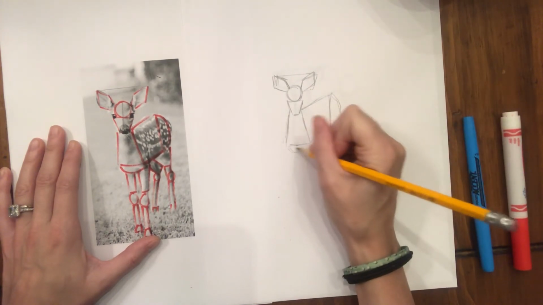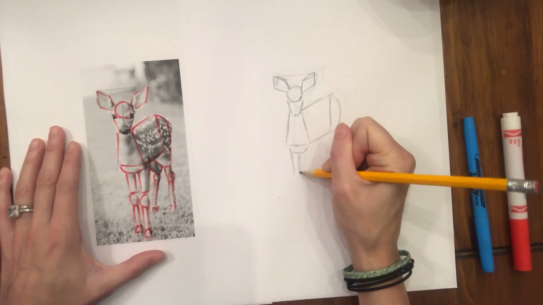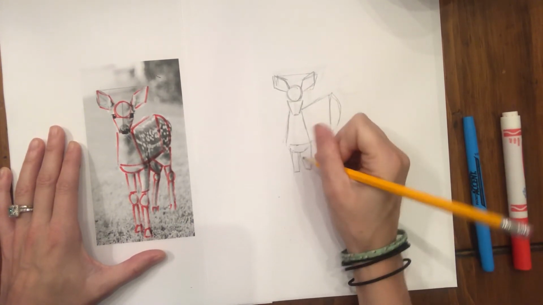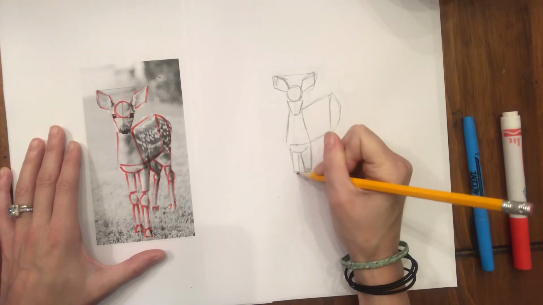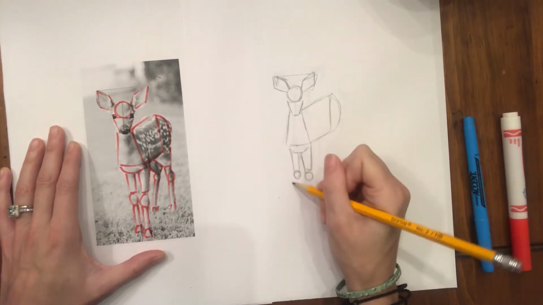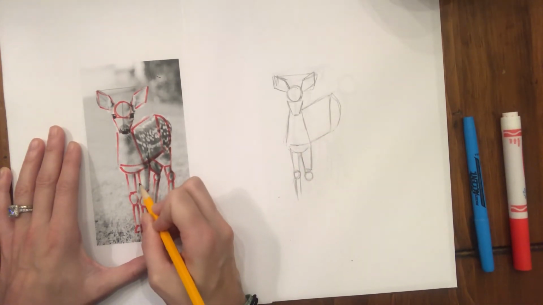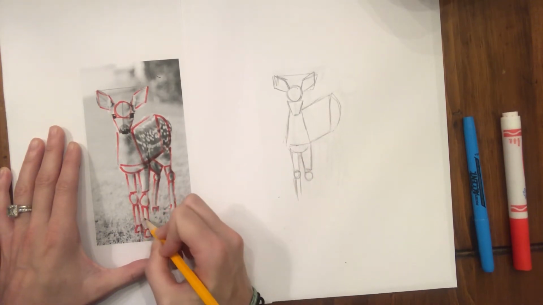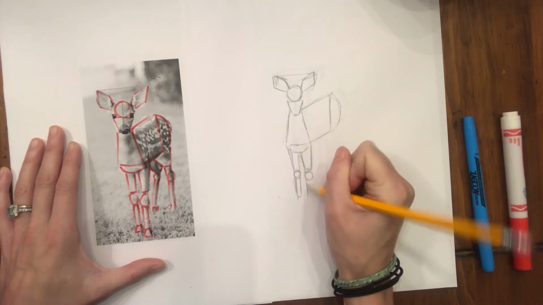So you can see I'm starting to build the body here. It is looking a little strange to begin with, but that's okay. And I see this comes down just slightly further than that. And you can see that these two legs are pretty close here, so I need to be sure to do that. And also, this part of the leg, or these rectangles, are thinner than these rectangles, so I need to make sure to keep that the same when I move over here as well.